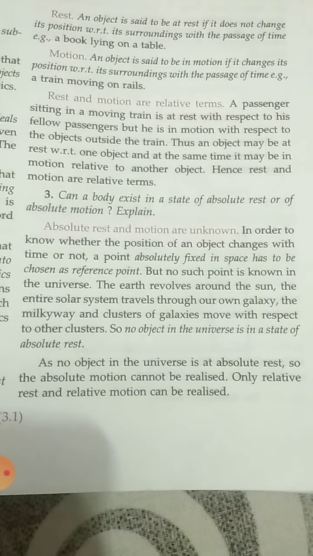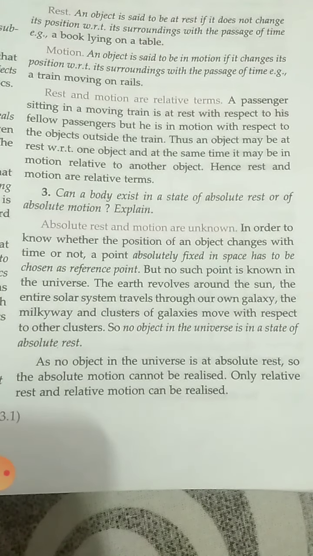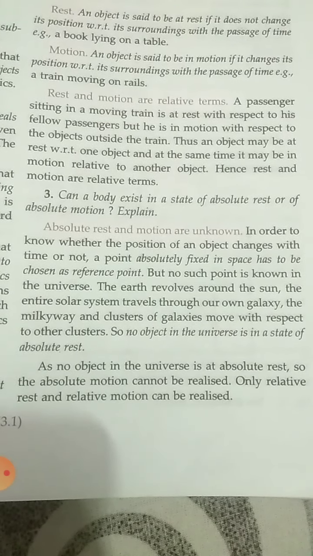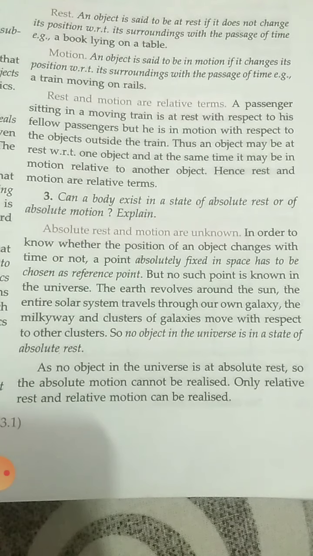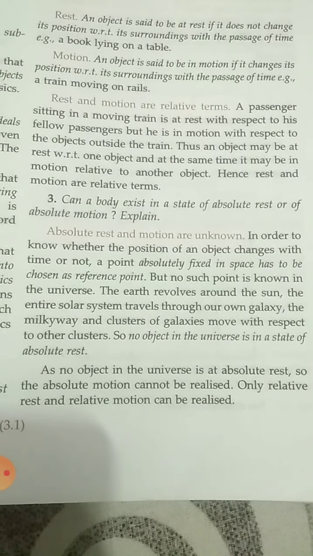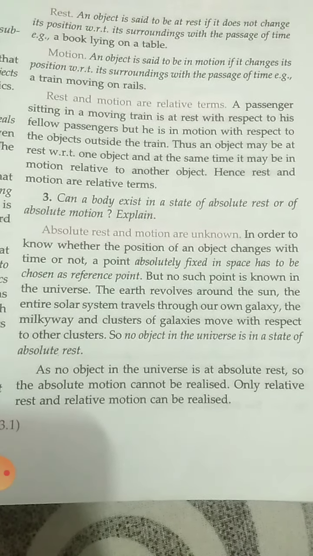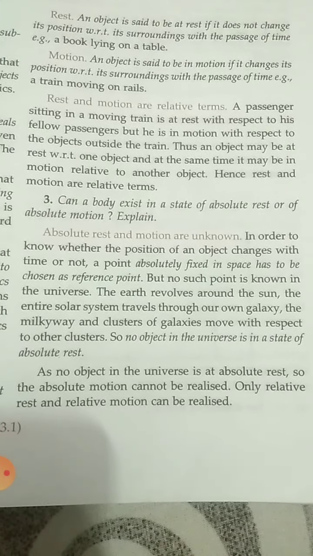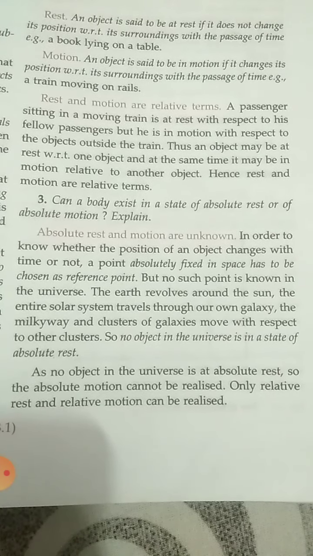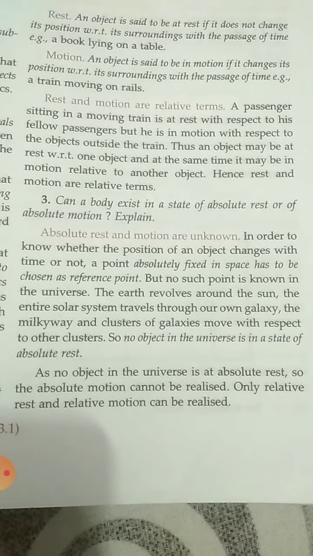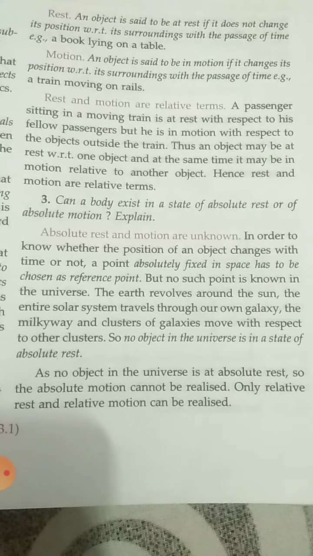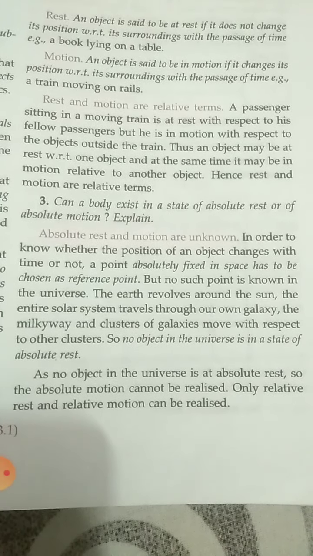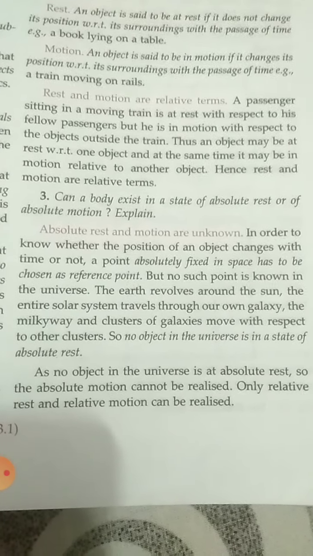And next is: can a body exist in a state of absolute rest or absolute motion? It means, is a body at 100% rest or not? I have told you earlier, a body which seems at rest in one frame of reference may be in motion in another frame of reference. Hence we can say any object is not at 100% rest and not at 100% motion. So absolute rest and motion are not possible.